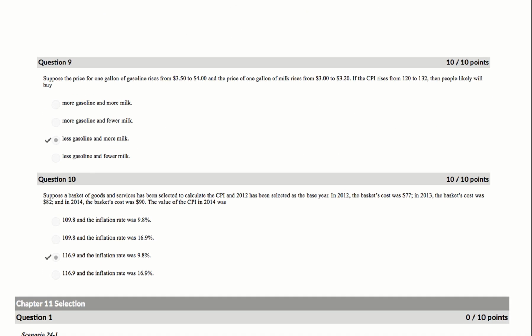Suppose the price of 1 gallon of gasoline rises from $3.50 to $4. The price of 1 gallon of milk goes from $3 to $3.20. If CPI rises from 120 to 132, then people likely buy more what? All right, so we're going to find out how much is the price increase in gasoline, and then find out how much is the price increase in milk to see which one is relatively cheaper.